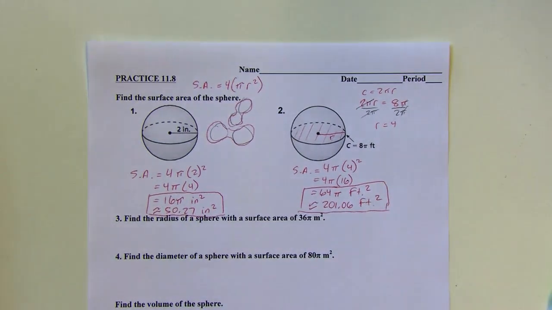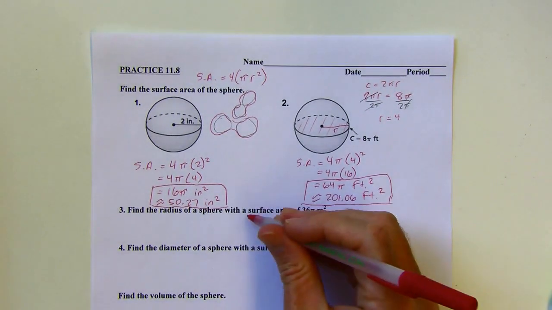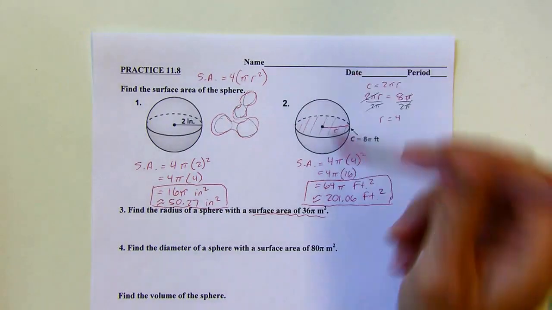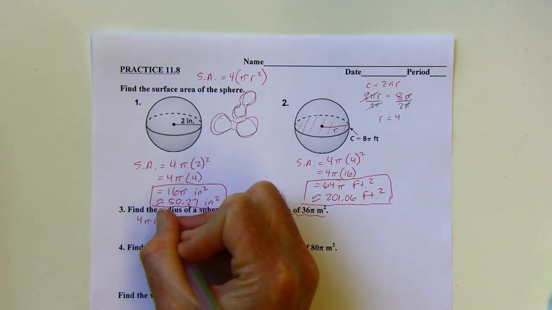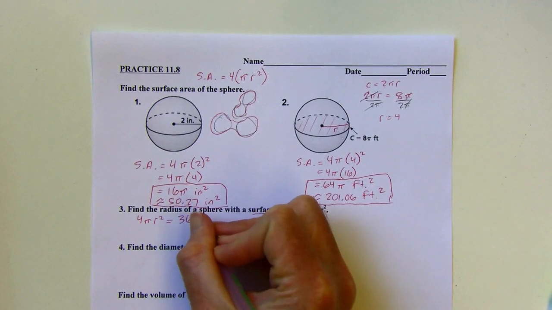Okay. All right, find the radius of a sphere with a surface area of 36 pi square meters. So they told me the surface area. So I'm thinking, okay, well, that's the formula. So I can say 4 pi r squared would equal 36 pi. And I'm just going to solve this for r.